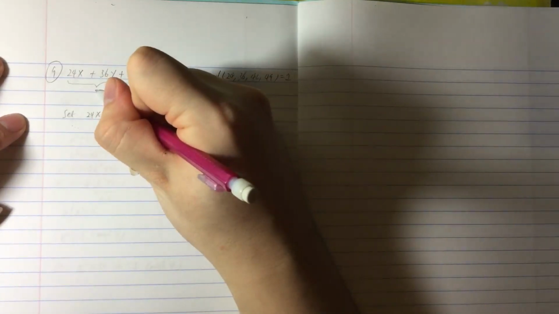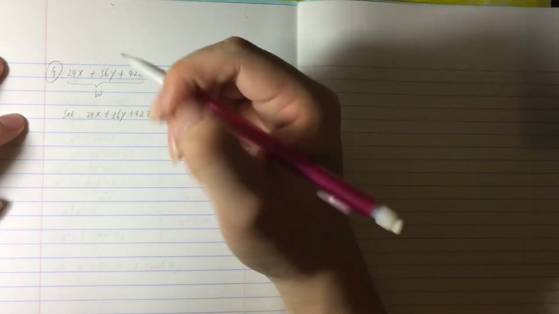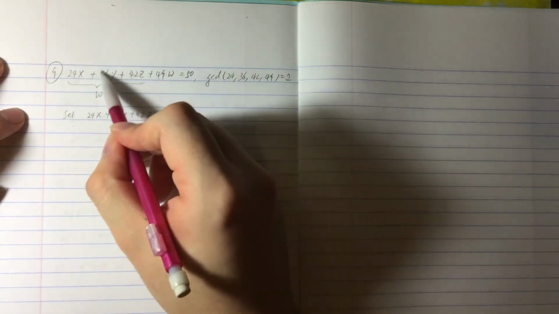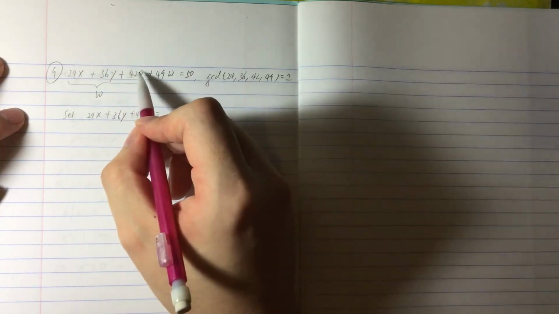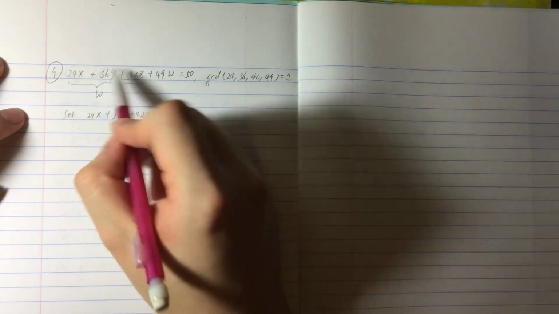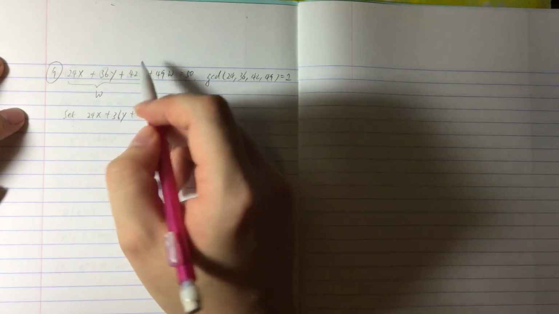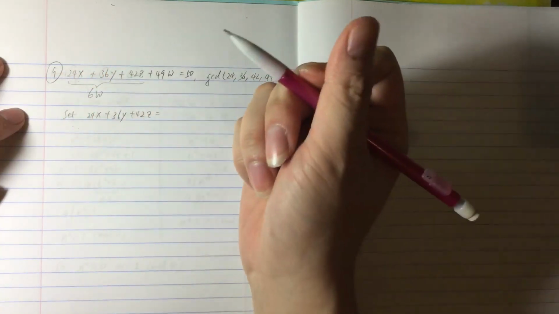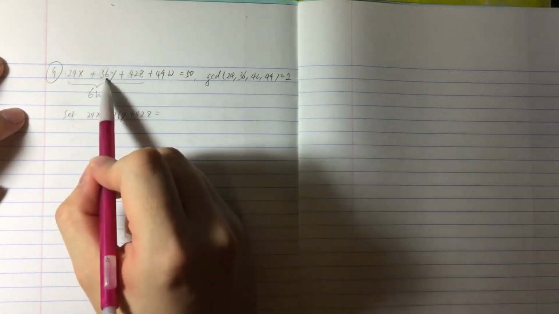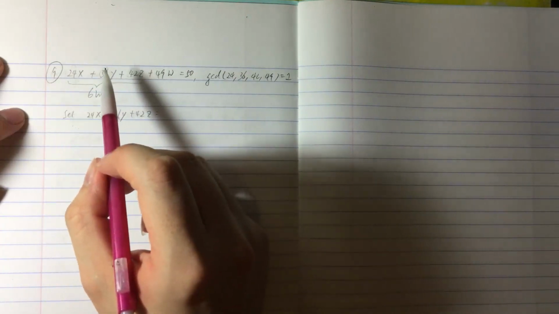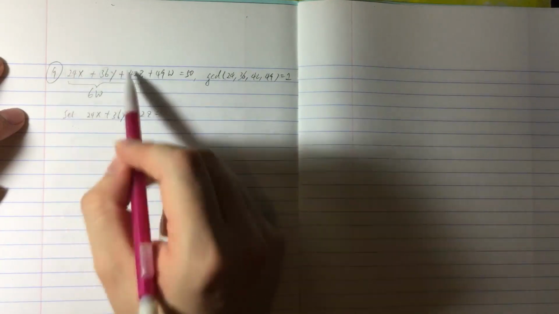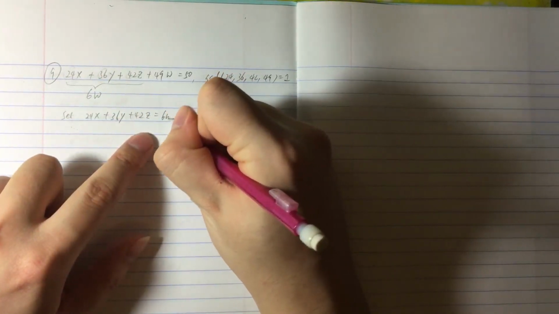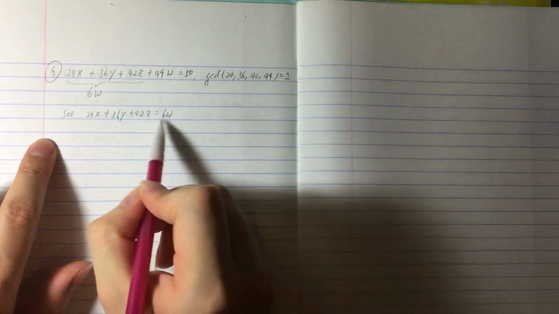equal to w. If I set it equal to w, there's no guarantee it has a solution. This w must be a multiple of their GCD. For 24, 36, and 42, their GCD is 6. So in order to guarantee it has a solution, we must set this equal to 6w. So this must equal a multiple of 6. Set this equal to 6w.